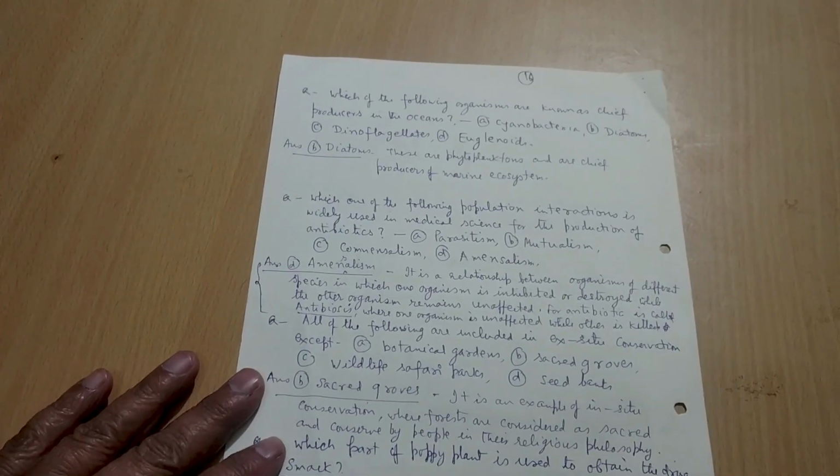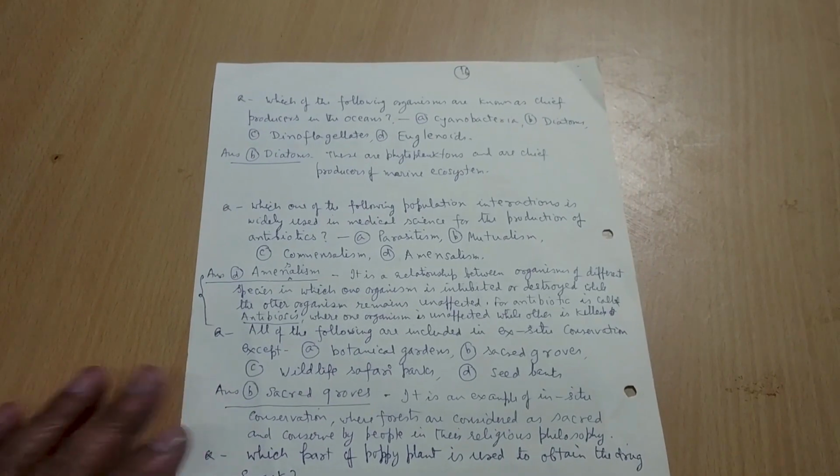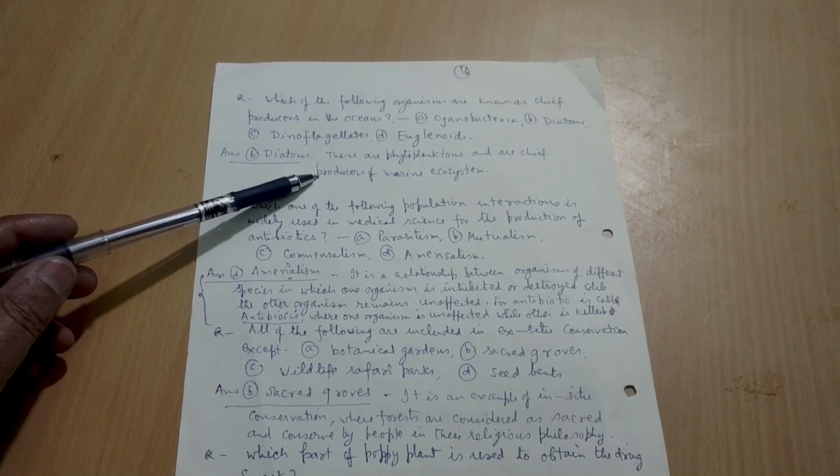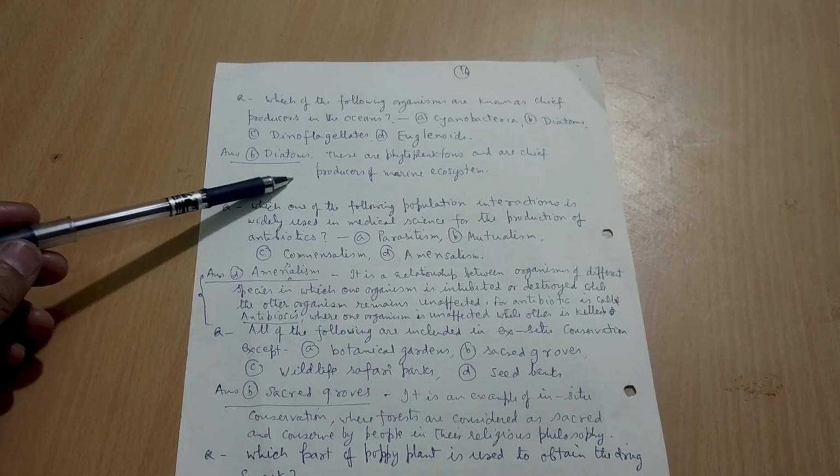Which one of the following organisms is known as the chief producer in the ocean? Chief producer means they can synthesize glucose by photosynthesis. So options are cyanobacteria, diatom, dinoflagellates, and euglenoids. Answer will be diatom. These are phytoplanktons and these are chief producers of the marine ecosystem.